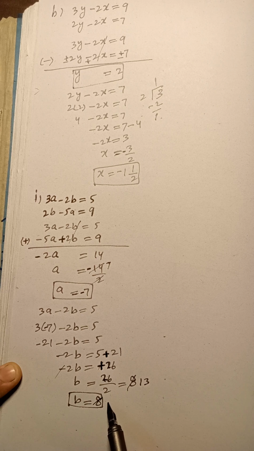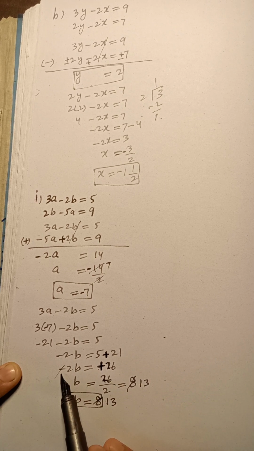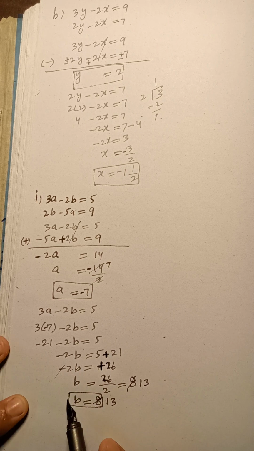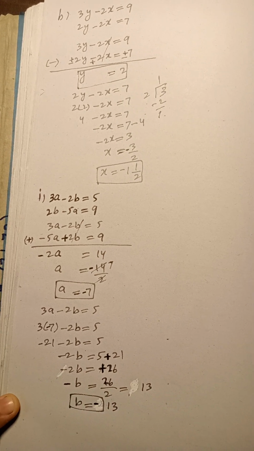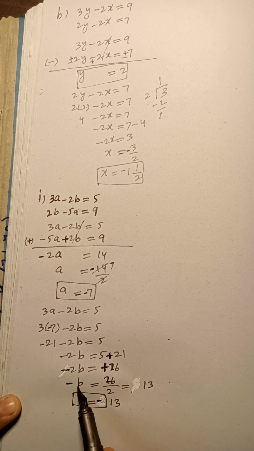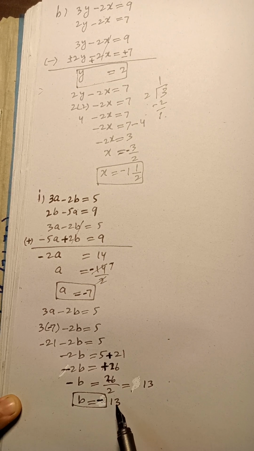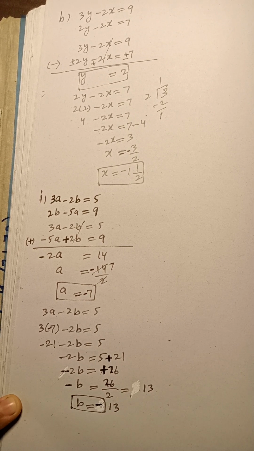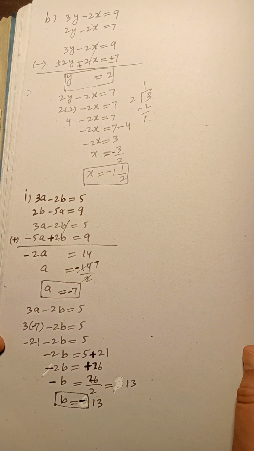So our answer will be 13, and due to this minus, this minus will not be cancelled. It will be written here, and then the minus sign will be carried to the other side. So minus b is equal to minus 13. This is our answer. A little mistake can cause a lot of trouble.